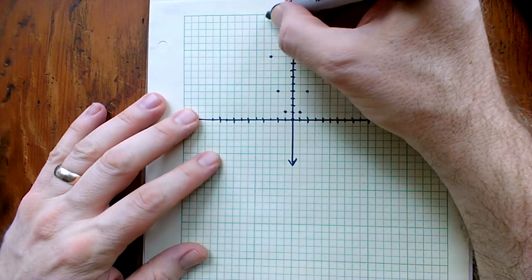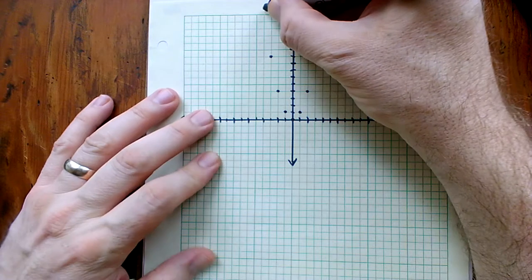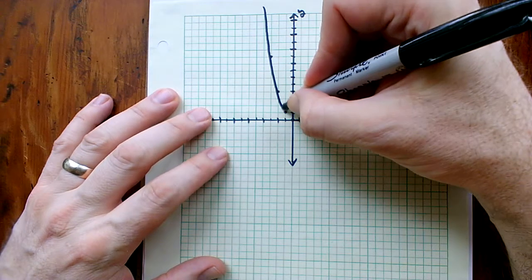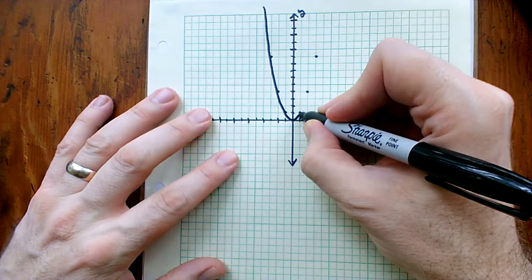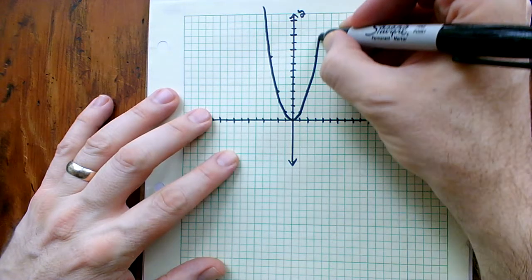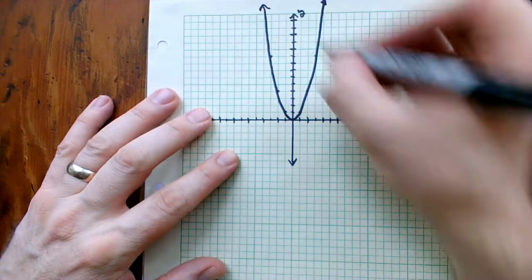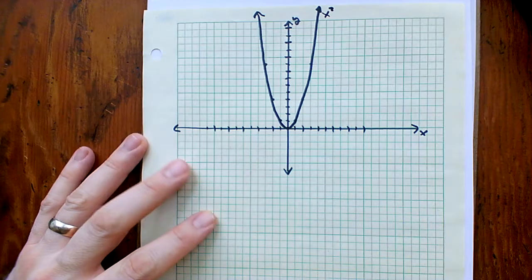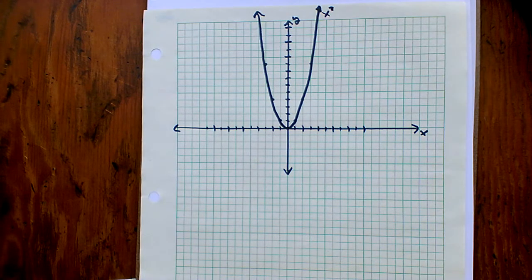So I would expect a graph to look like this. So this right here is our x squared function. Well, now let's take a look at that 2x squared.